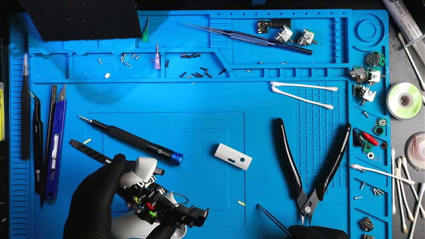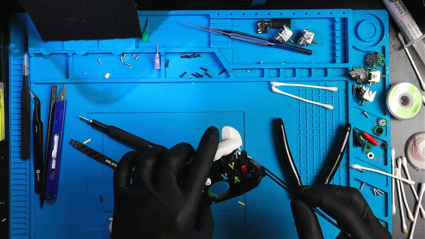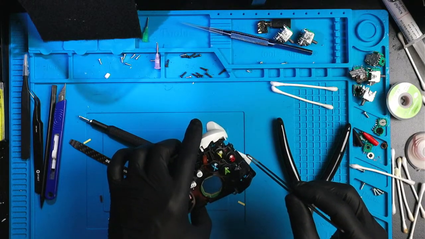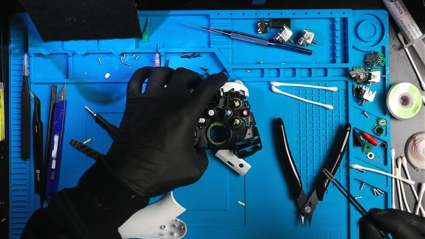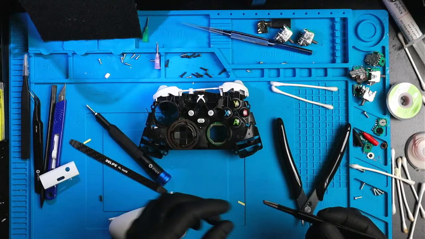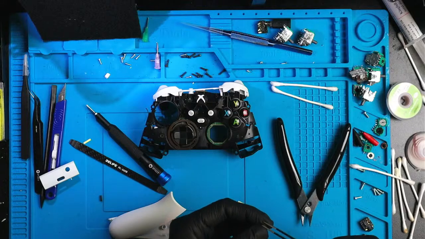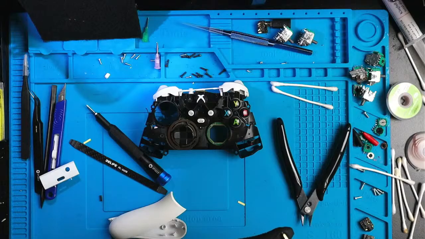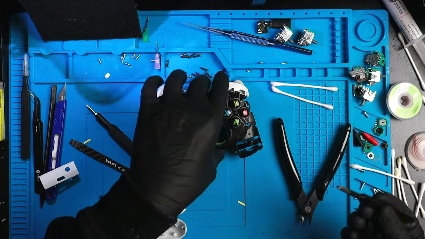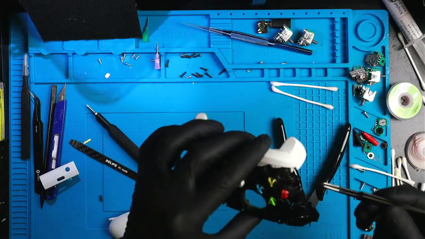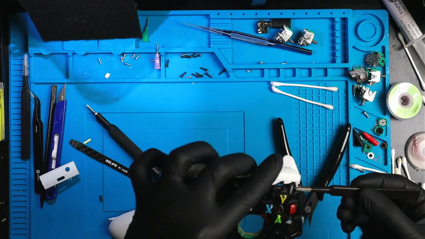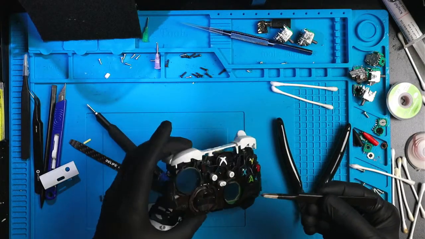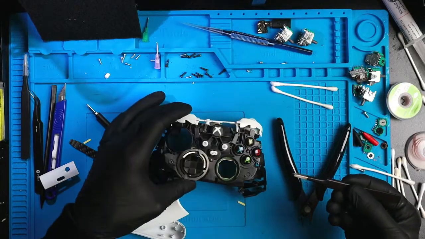It seems like it has come off the clip to keep this on. This controller is just full of surprises, isn't it? So we will have to quickly stick this back on and figure out which way it goes. I'm pretty sure it's the flat side downwards. Yeah, yes it is.